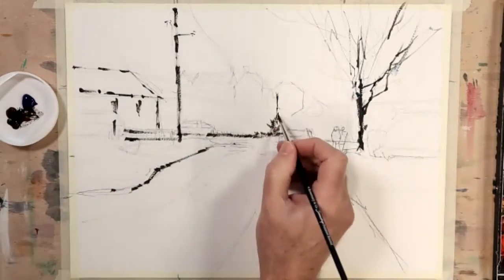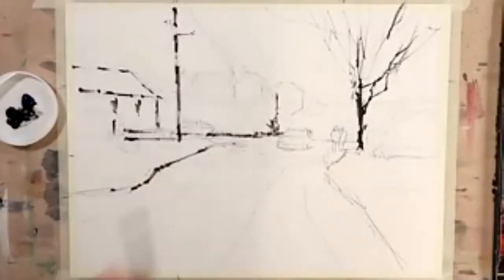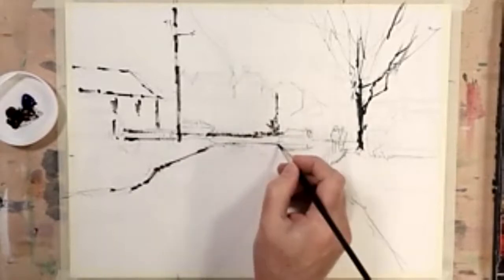So as I say, all this sort of sticky, keep your water to an absolute minimum when you're using this application of paint.